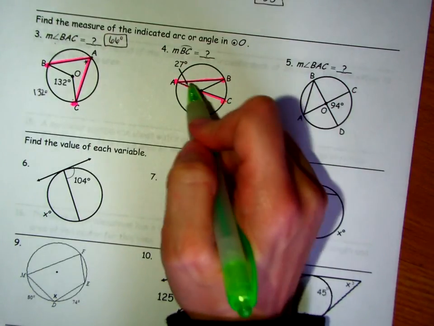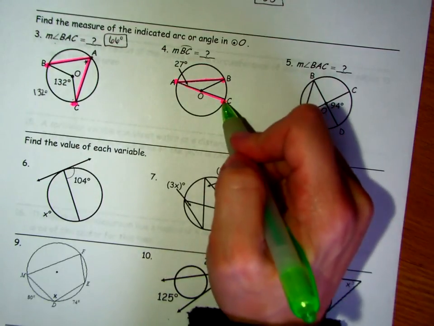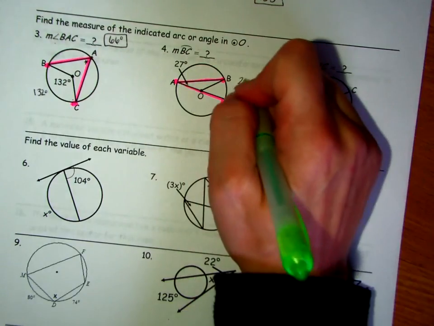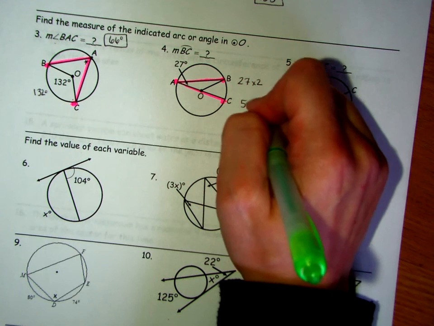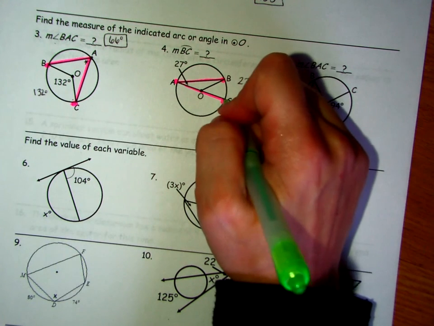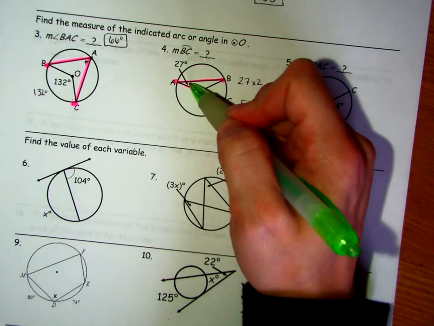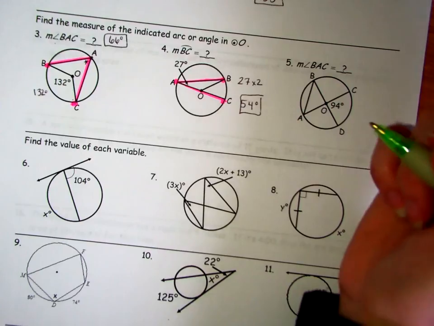That means that this angle is half of its arc, half of the BC. So that means that we have to double this 27 degrees, times 2, to get 54 degrees. That's how much BC is, because if BC is 54, half of that is our angle, which is 27. So BC is going to be 54 degrees.